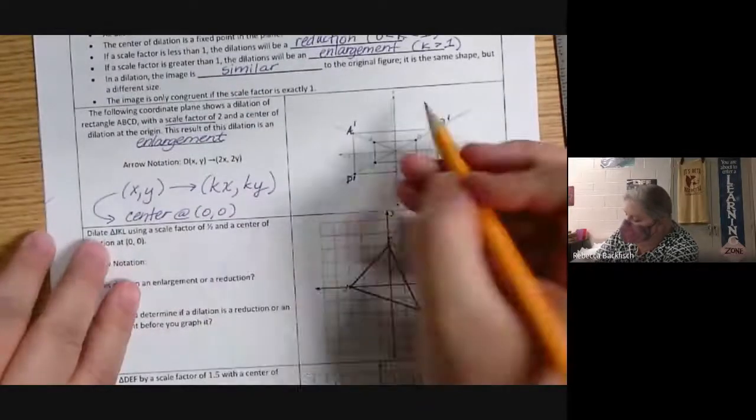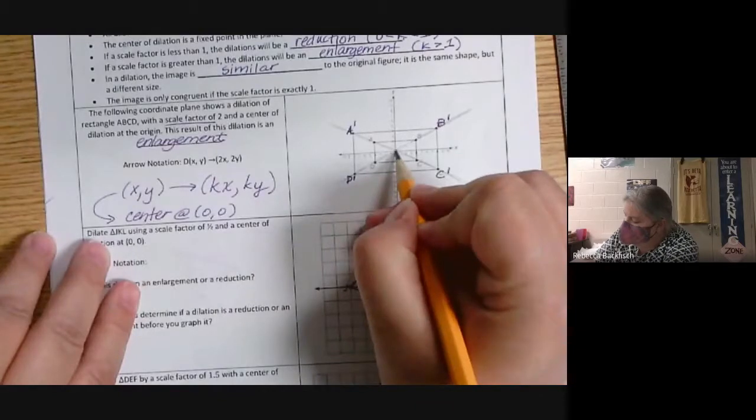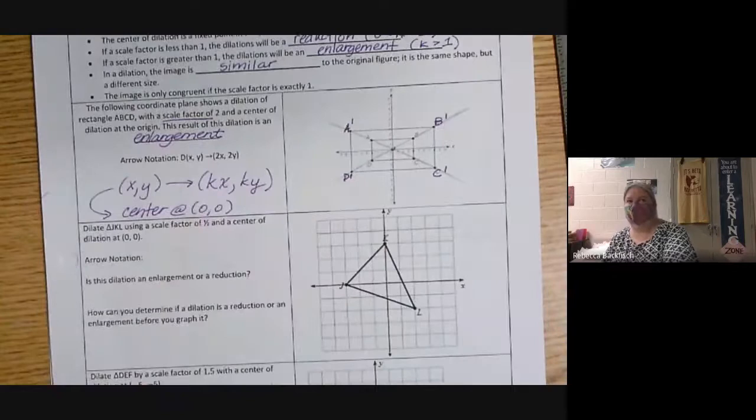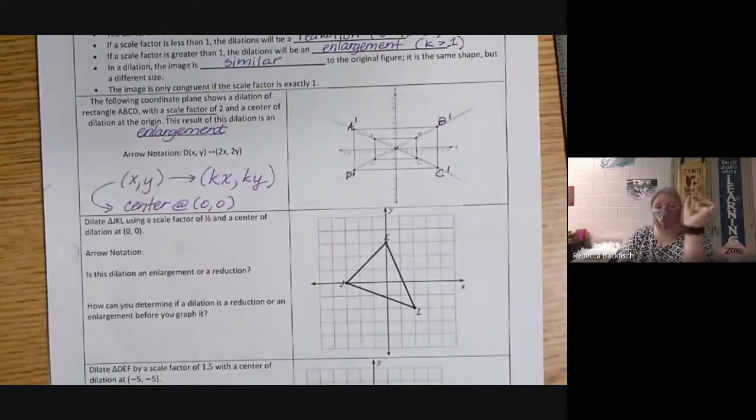This one has a center of dilation at the origin. And that's why we said we can use this rule. So if your center of dilation is at the origin, or if you've moved it so that it's the origin, doing a dilation, if you know the scale factor, is really easy. You just multiply everything by that number.